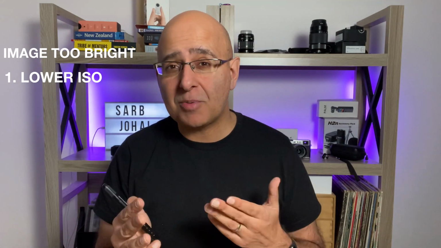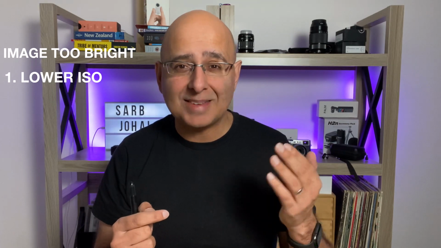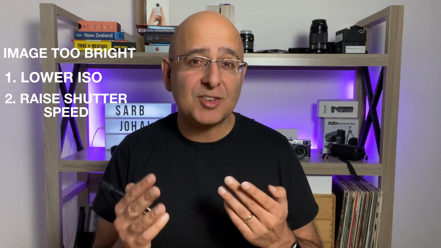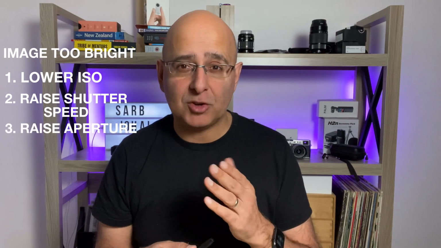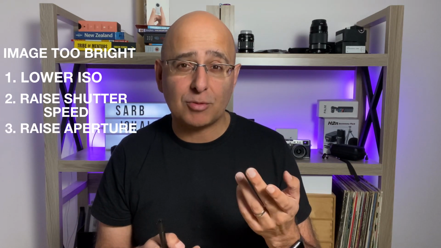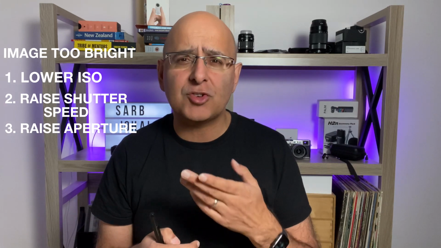If it's still too bright after I've brought my ISO all the way down, then I'll start to raise my shutter speed. And then the last thing to change would be my aperture, because I chose that depth of field for a reason. So I really don't want to change it unless I really have to. Those are your basic foundational elements for making great photos. The triangle of light and how to use that with your camera, no matter what camera you're using.